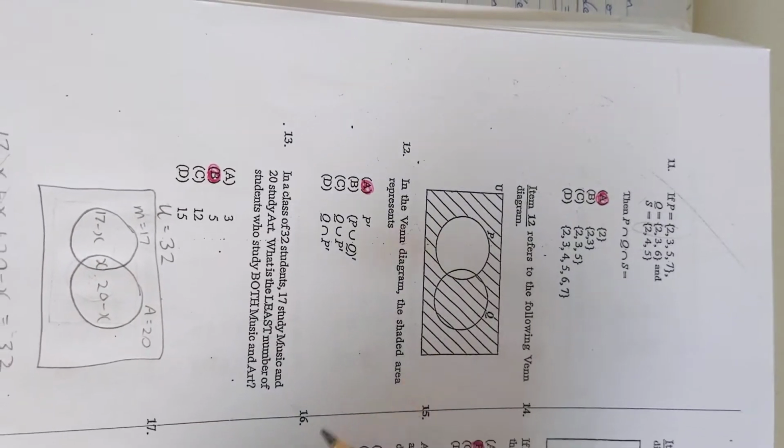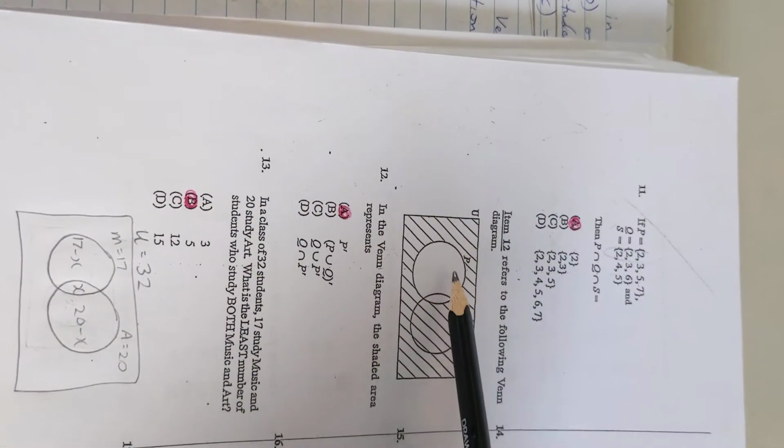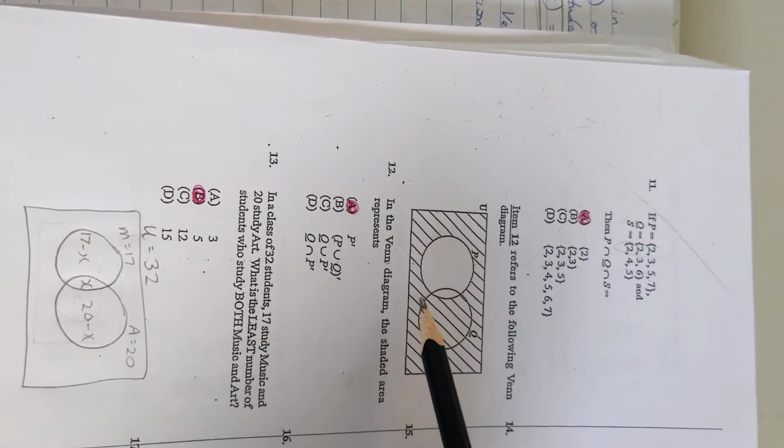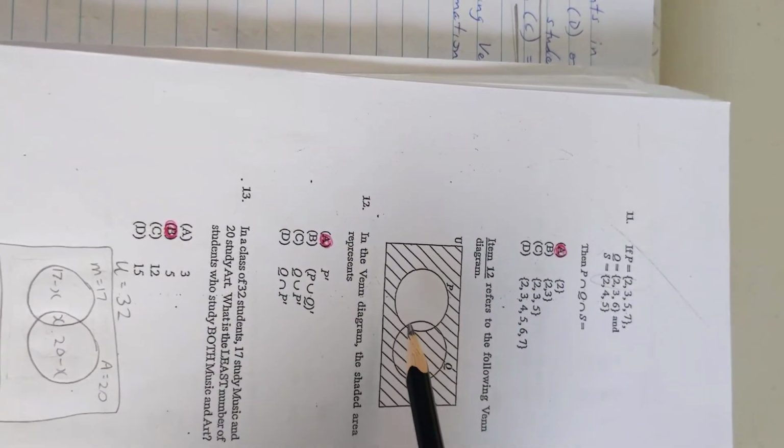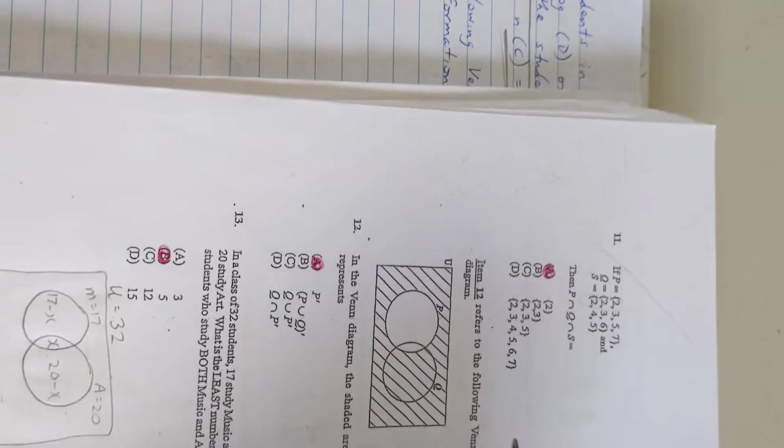Very popular question. What is shaded here? Realize everything outside of P is shaded, outside the whole of P. That's what P complement means. Everything outside of P is shaded. So that's why the answer is P complement.